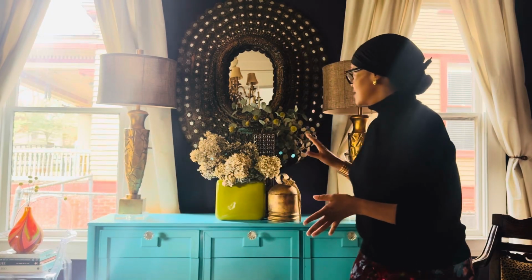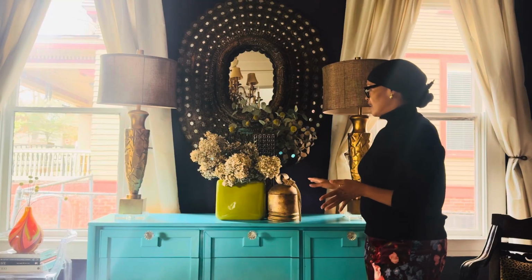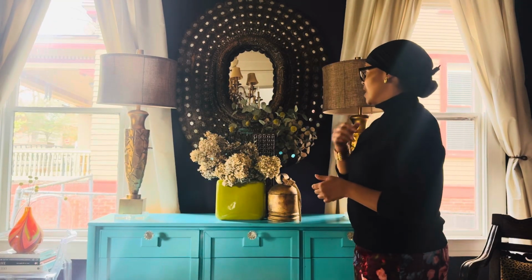Hey you guys, I wanted to quickly show you how I create some vignettes in my home and also in clients' homes, and also how I teach people through my virtual design business how you can do the same thing in your own home. So this is a really great example of mixing old, new, vintage items.